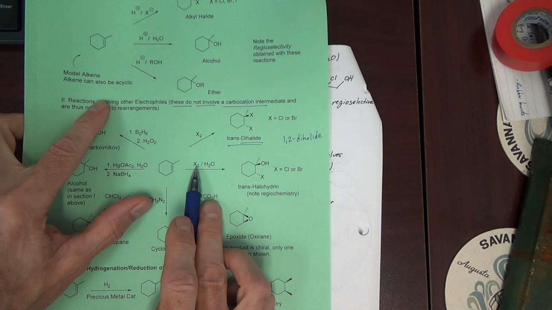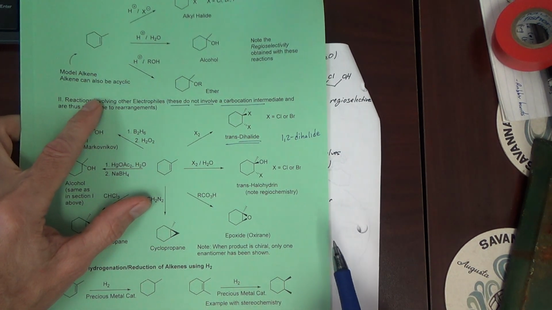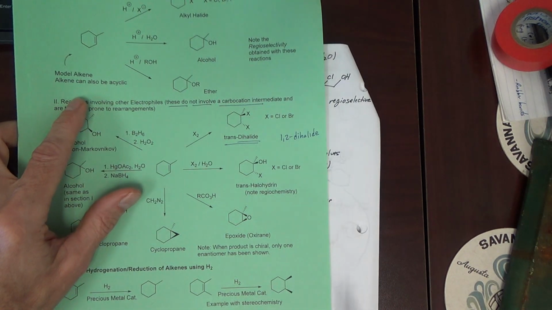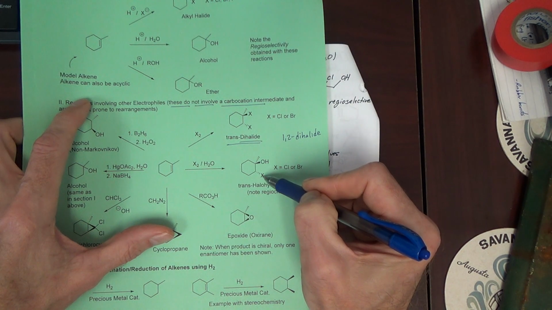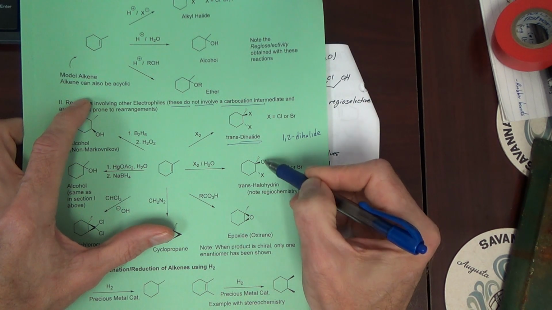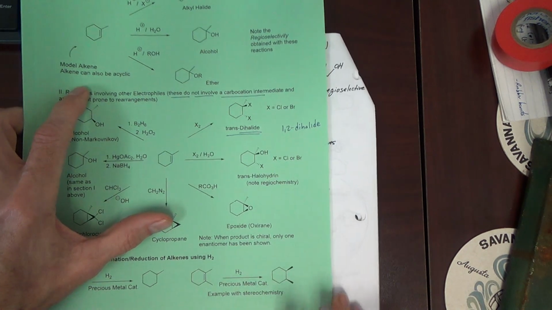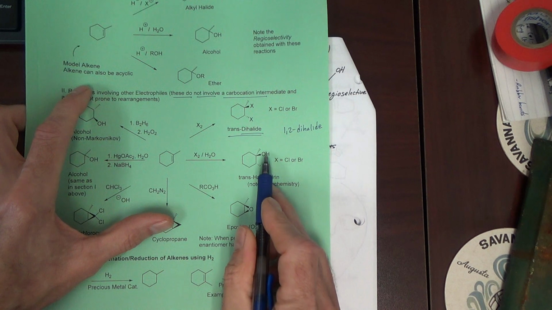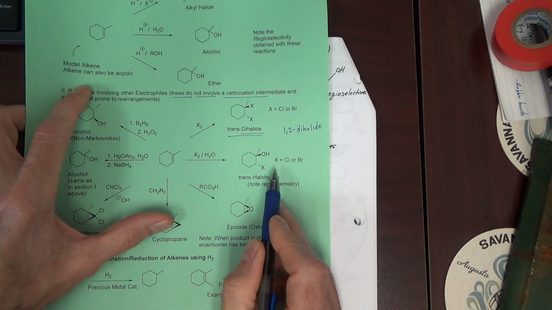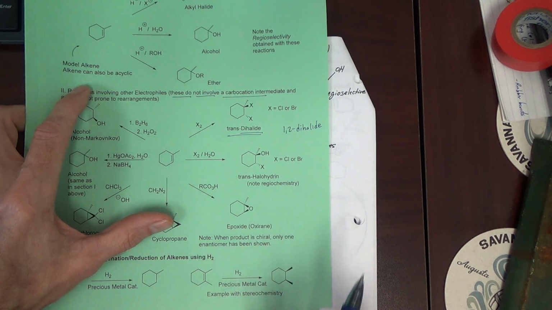Because water is included, we're going to end up with an OH group on one of the carbons, and the OH group and the halogen are going to be trans to each other. The term halohydrin comes from the fact that there's a halogen in the product, plus also the OH, so it sort of looks like it's been hydrated. Halohydrin.